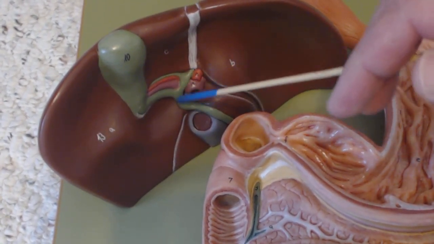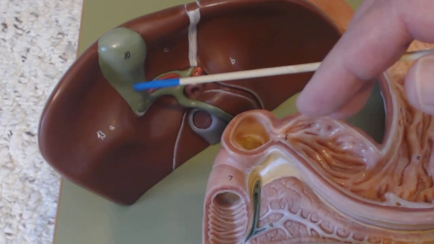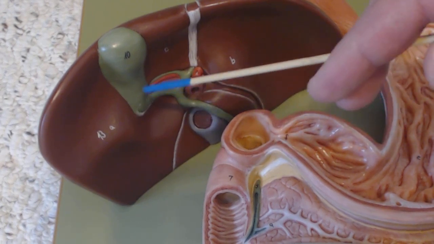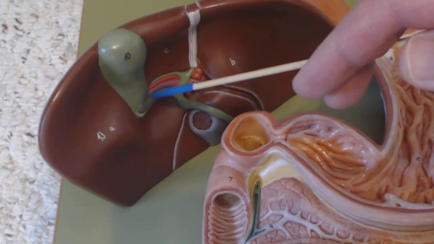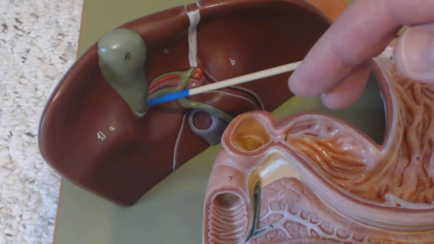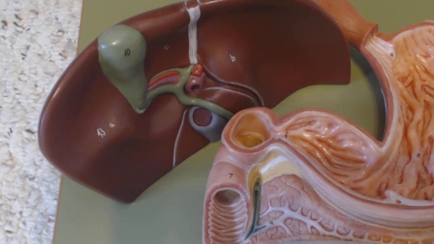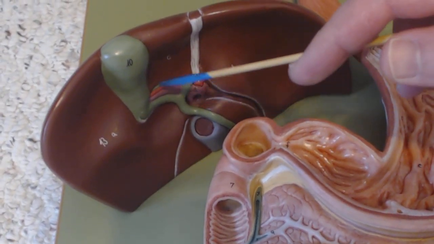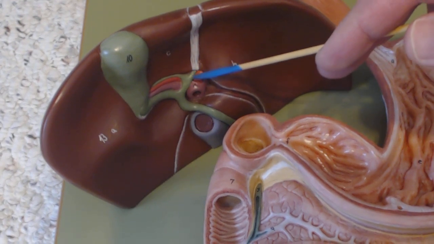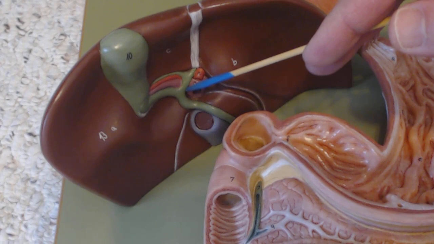This area where all the vessels and structures are coming in is called the hilum or the hilus. And then we have the following ductwork draining out. From the gallbladder, we have the cystic duct shown here. Then draining out from the liver are your hepatic ducts, shown here. There's one here and another here. These join together to form a short section called the common hepatic duct.